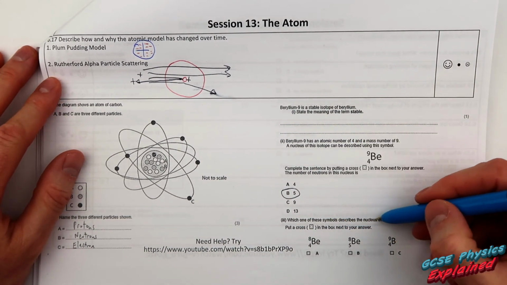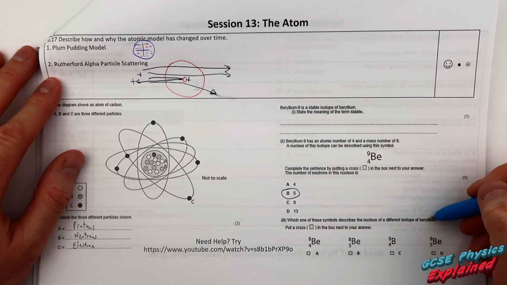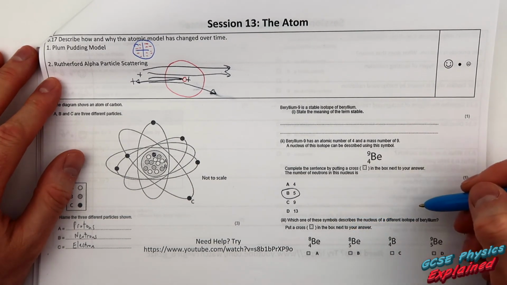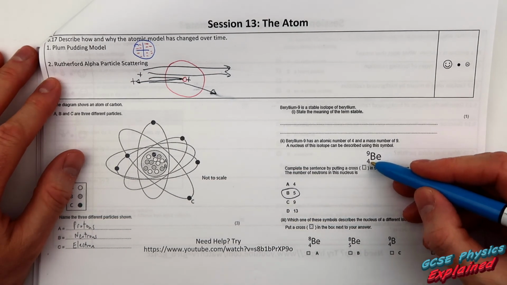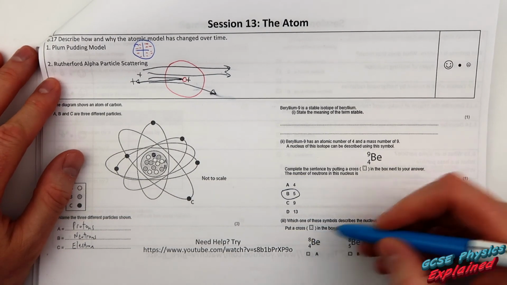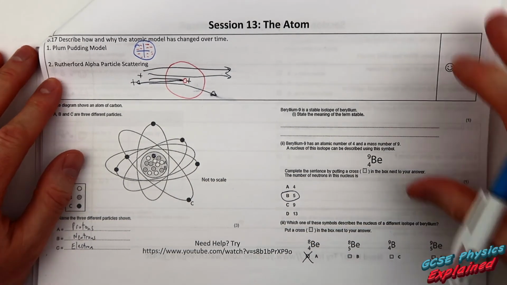Which of these symbols describes the nucleus of a different isotope of beryllium? Put a cross in the box next to your answer. Well, it would have to have 4 on the bottom, and if it's a different isotope, you would have to have a different number on the top. So it's A. And there we are.